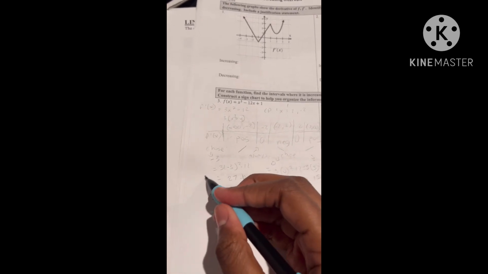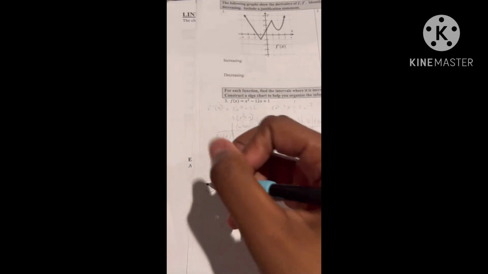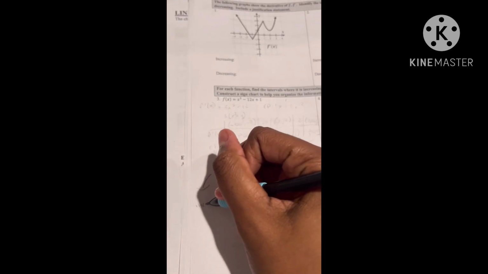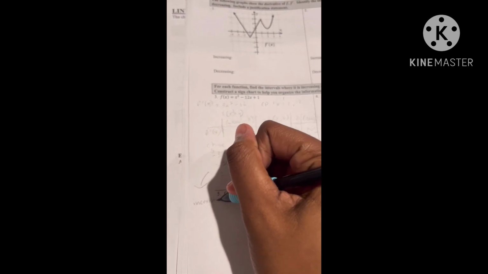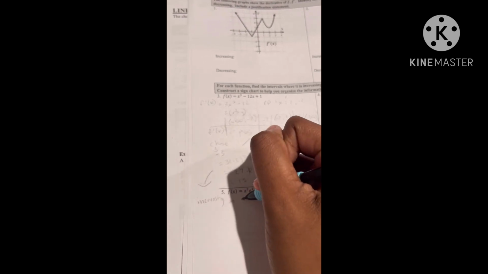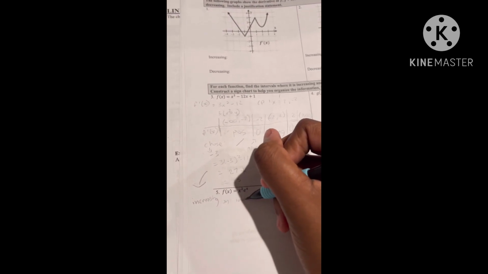Going off of this, I can decipher which intervals are increasing and which are decreasing, depending on f prime. For my answer, it is increasing on the intervals negative infinity to -2 and 2 to positive infinity, because f prime is greater than 0. I'll be writing the statement right here.